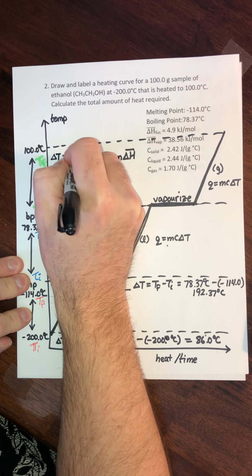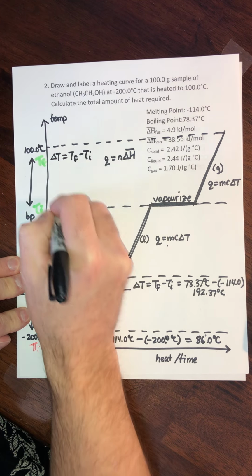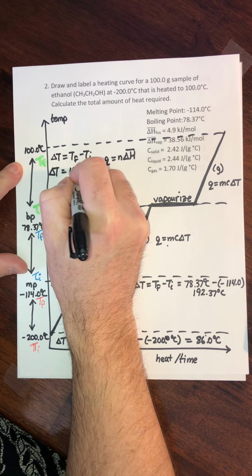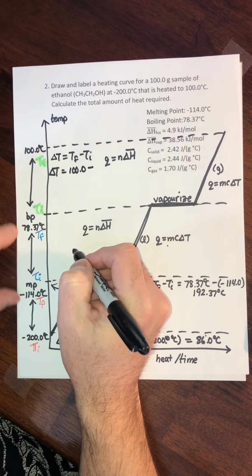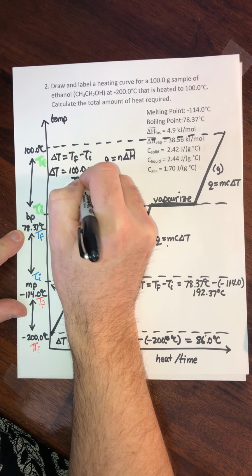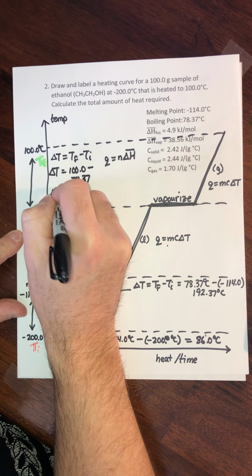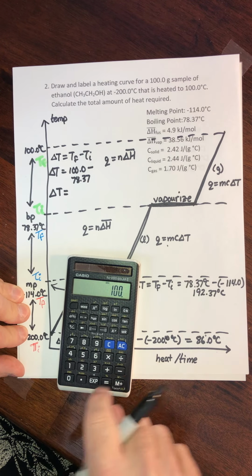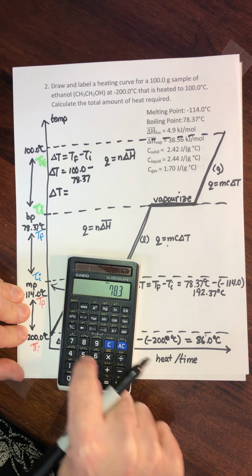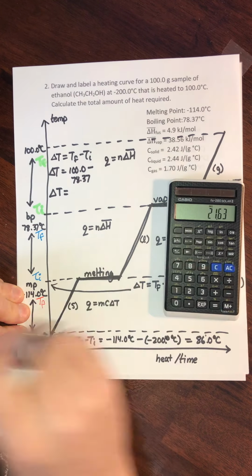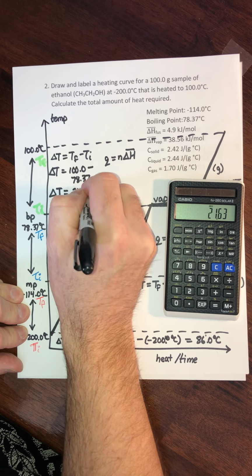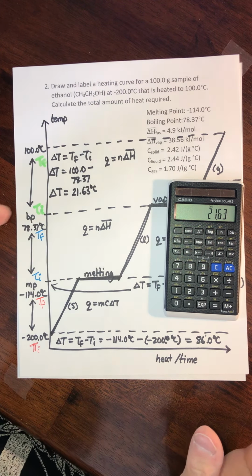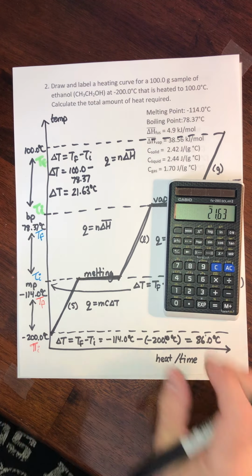Delta T is T final minus T initial. So my delta T would be the final temperature of 100 minus the initial temperature of 78.37. 100 minus 78.37 gives me 21.63 degrees Celsius. And again, I'm pretty pleased with that. It's a positive number, temperature is going up, so I'm good.